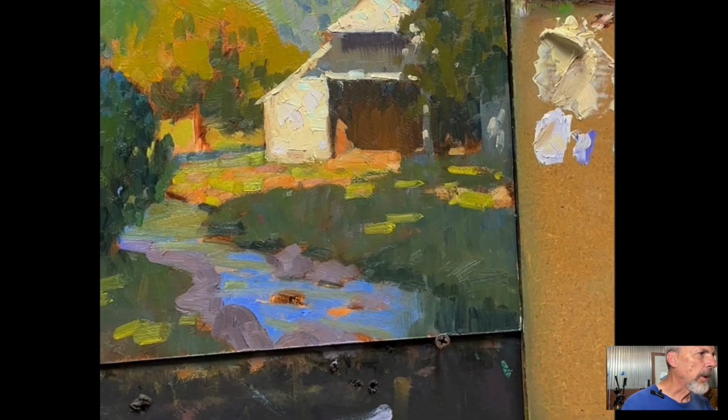I blocked in the barn, and you can see the colors here. And I started with just white and yellow ochre right here. And then I added just color for color's sake, because just one flat color, even though it's all the same value, just one flat color is dead looking. So I added a touch of white and Viridian right there. I just covered it up. This is white and violet right there. And it's all the same value.